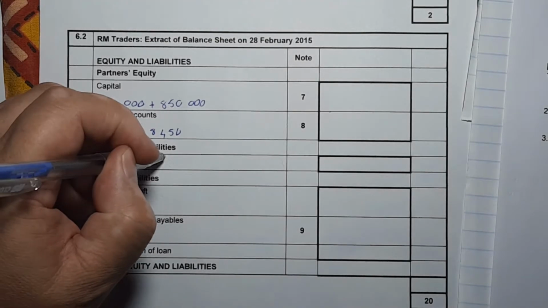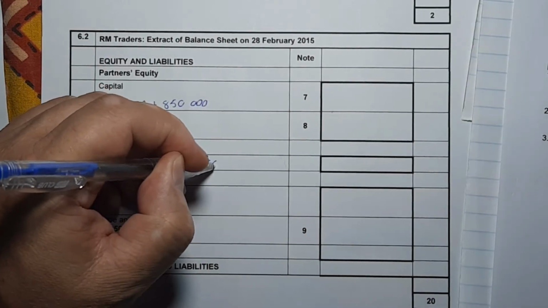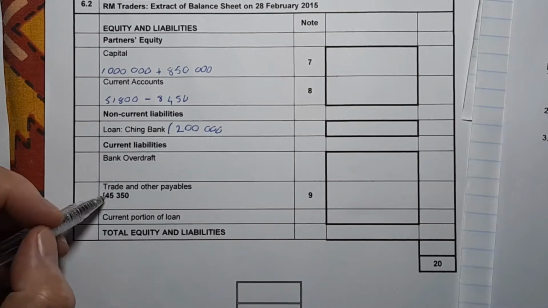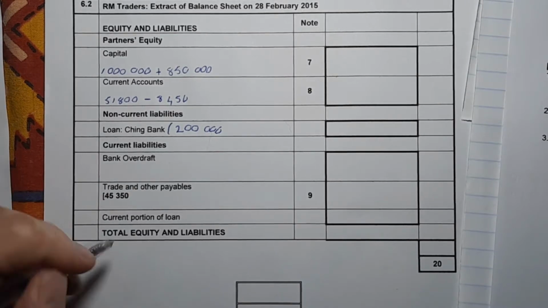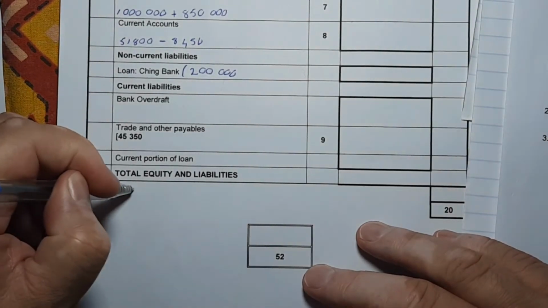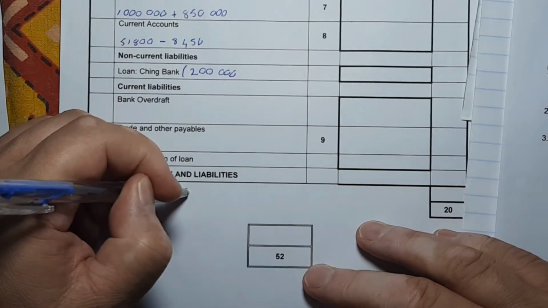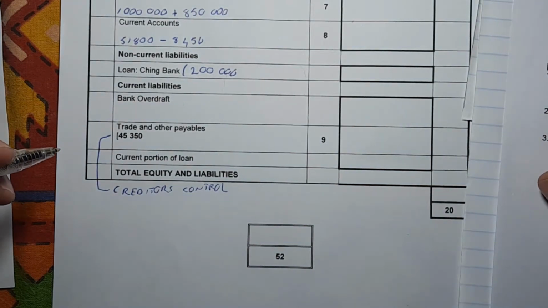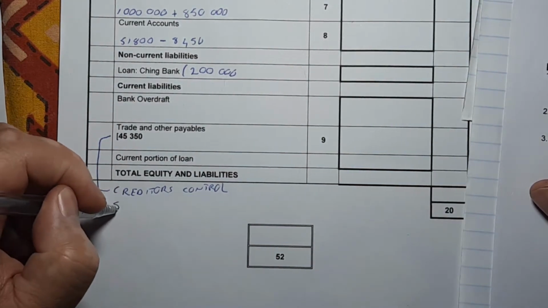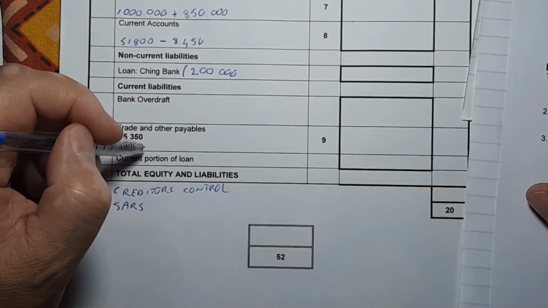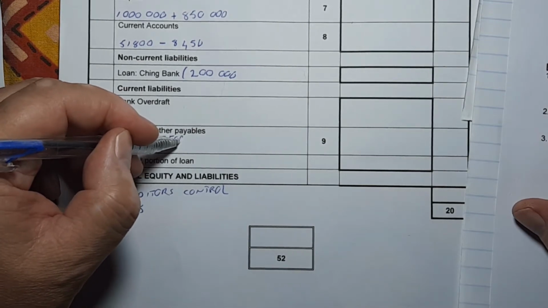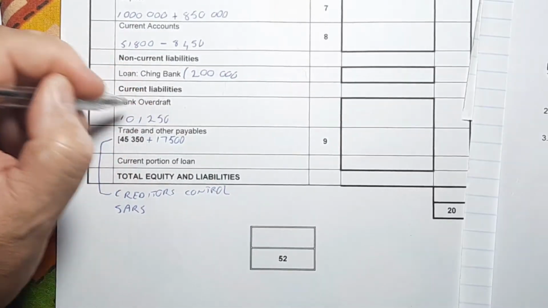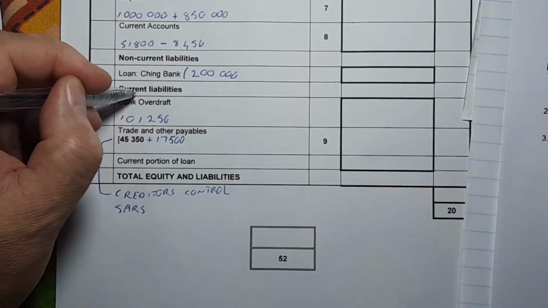Next part is the loan, which starts off at 200,000. Trading stock we don't, debtors control we don't. Creditors control, we start over here, 45,350. So to add, we've got the creditors control, which is the first one. Then we've got SARS, pay as you earn. So we add SARS, which is 17,500. We've got a bank overdraft of 101,250. And in this case, it is a liability and not an asset.